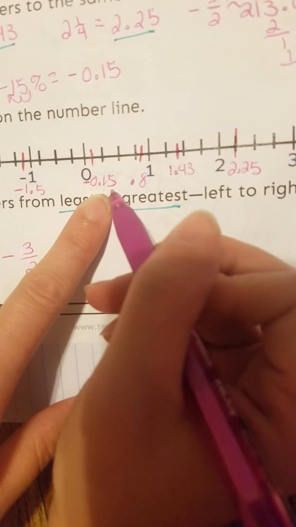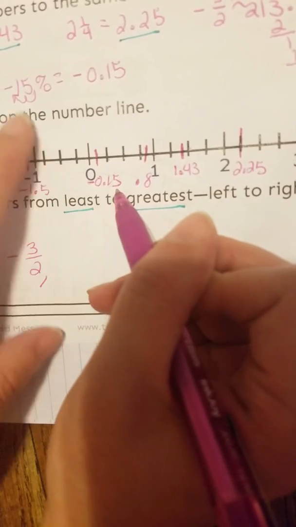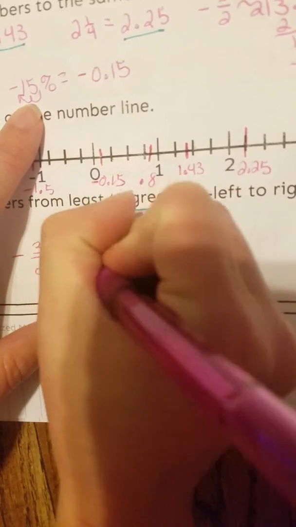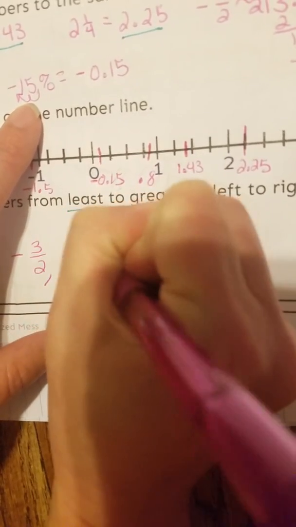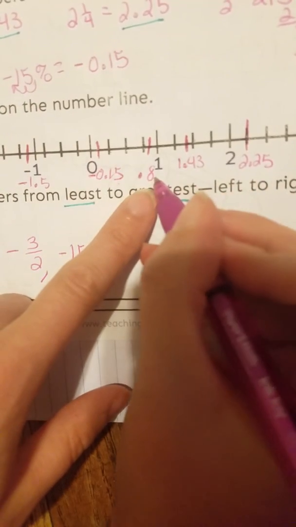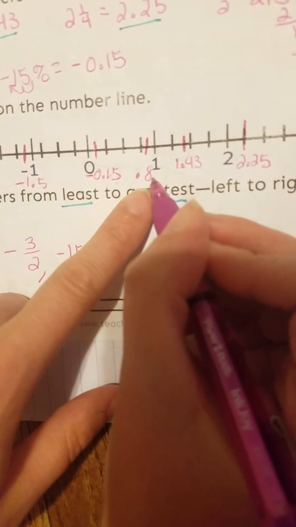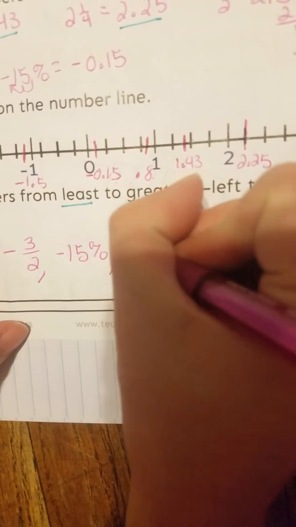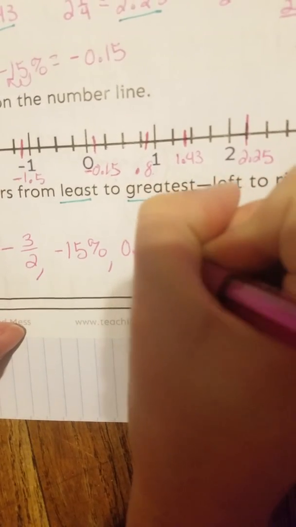The negative 15 hundredths was originally written as negative 15%. So we're going to write it as its original. And then 8/10 or 80 hundredths was originally already written in that decimal form. So I'm just going to write it again.